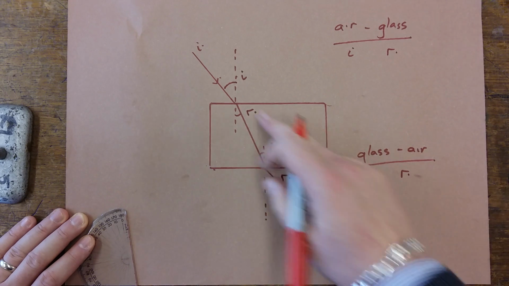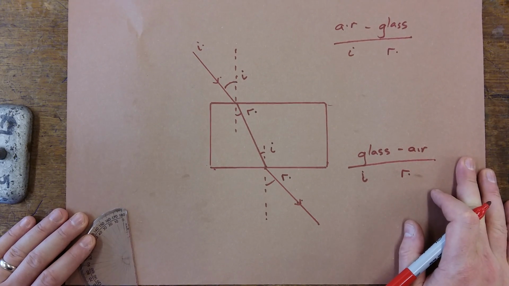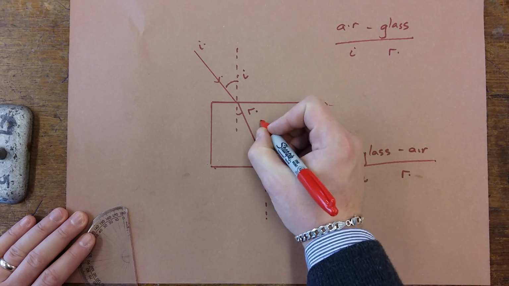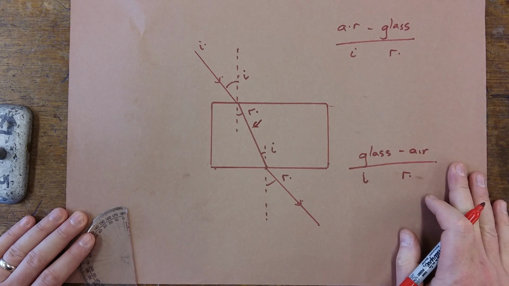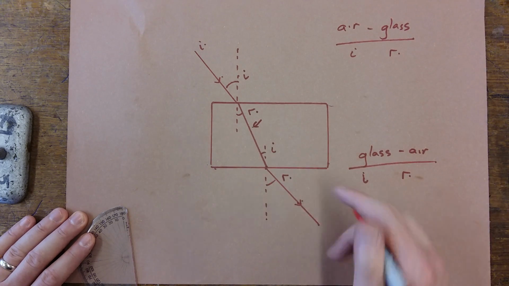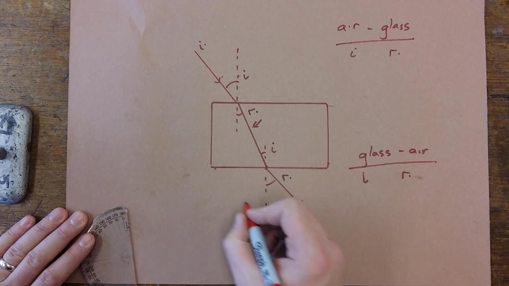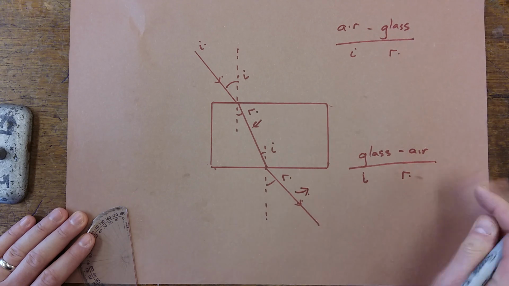As you can see, when light enters a block that is optically more dense, the ray will bend towards the normal. As the ray leaves an object that's more dense into a less dense medium, the refracted ray moves away from the normal.